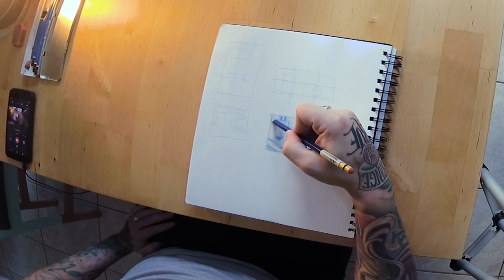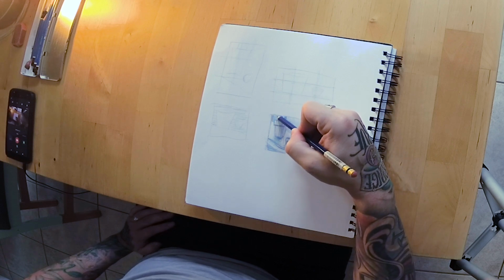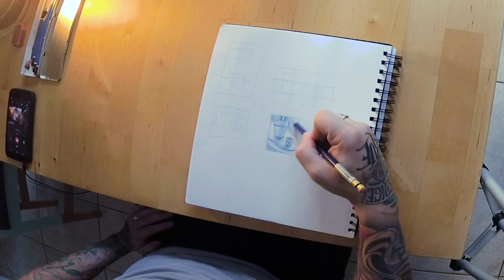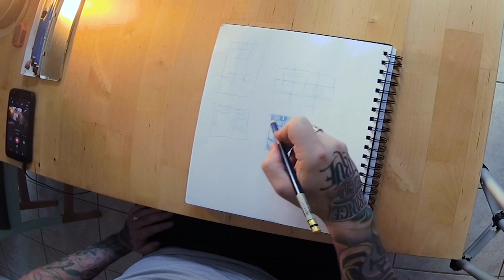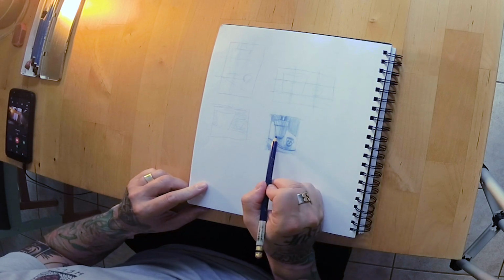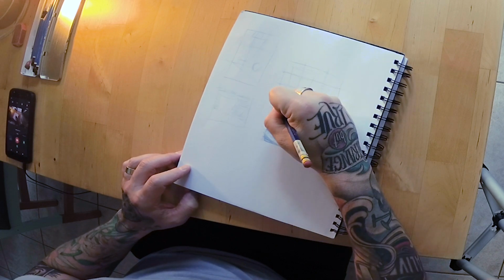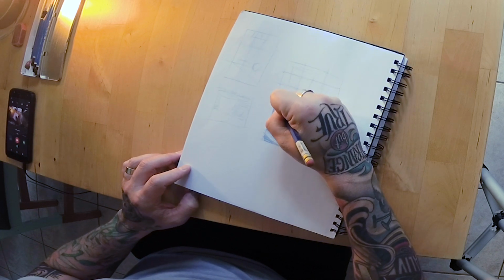To create a little more contrast. And obviously this will look definitely better as I work through it with graphite, get in some details and so forth.